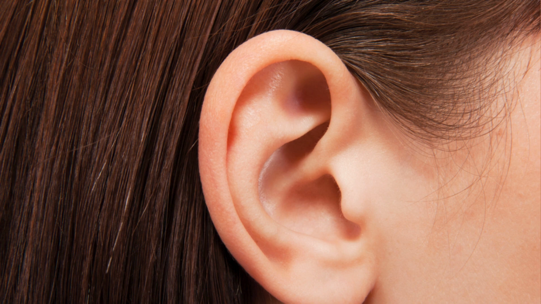its internal mechanisms. The ear can be divided into three main sections: the outer ear, the middle ear, and the inner ear. Each section has unique structures and functions that contribute to our ability to hear and maintain balance.